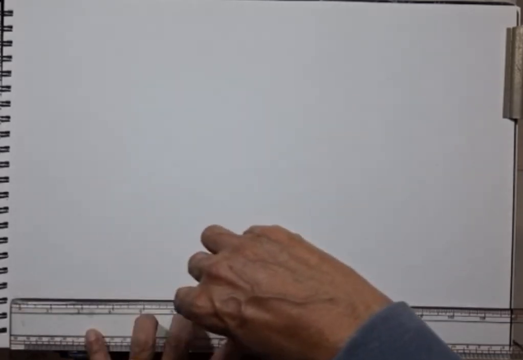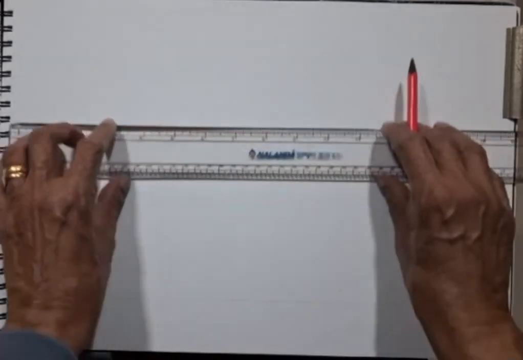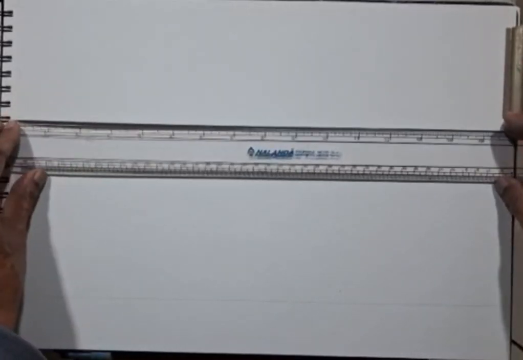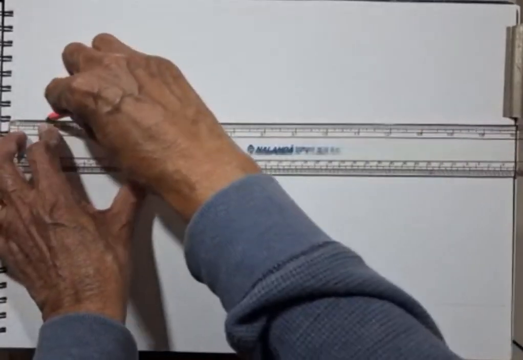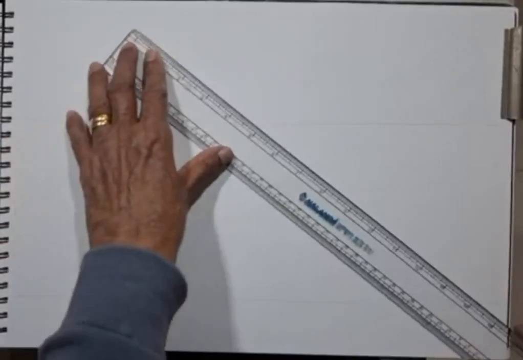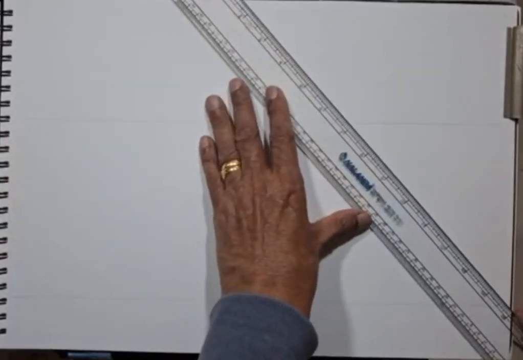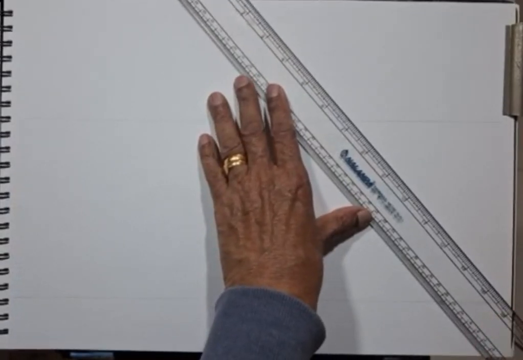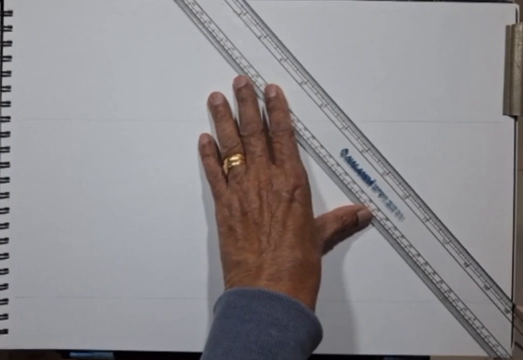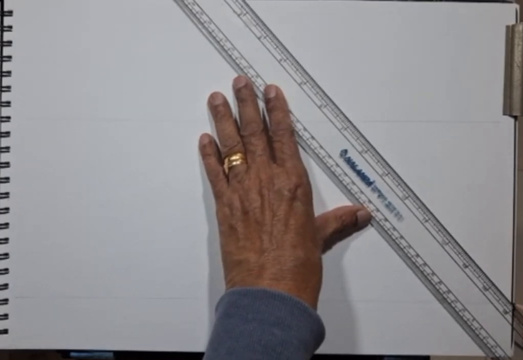Okay, so I'm going to draw the extent of the board here. That is the maximum extent of the board on which the standing board is. This is the horizontal board. I will take it up to that.